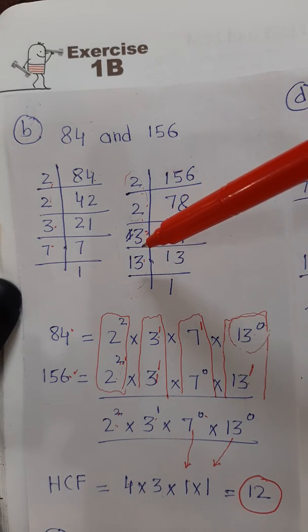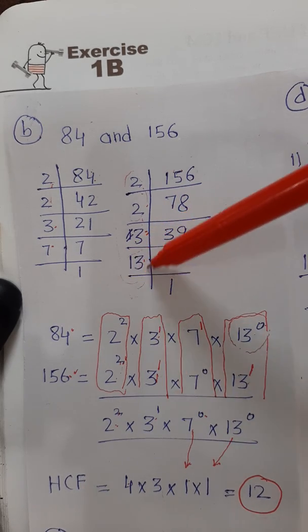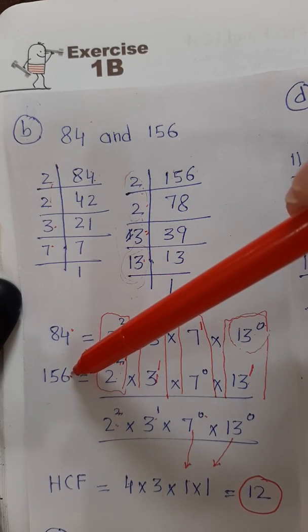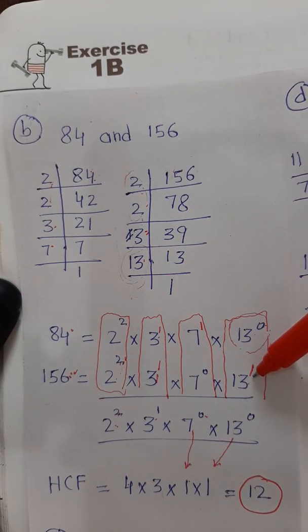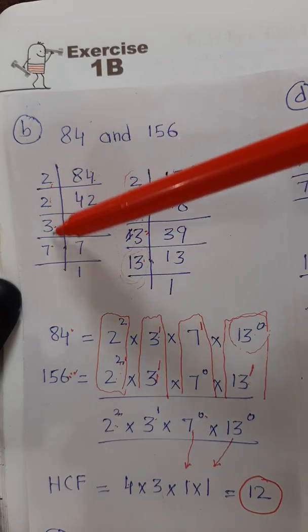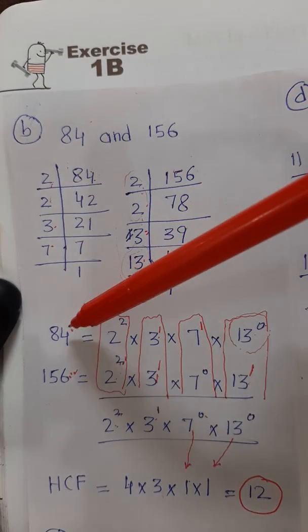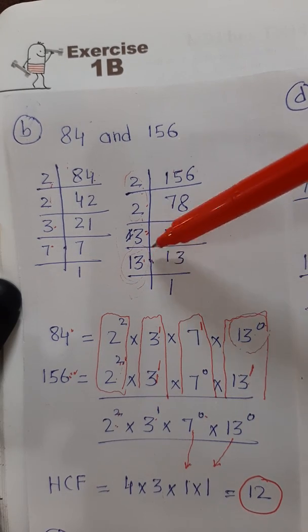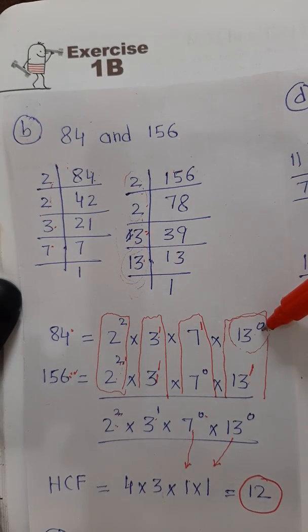Now the next one, the factor 13, which is present in factors of 156. So in factors of 156, write down 13. However, 13 is absent in factors of 84. So in factors of 84, the factor which is absent but present in the factors of 156, enter it as 13 power 0 in order to complete the column of 13.